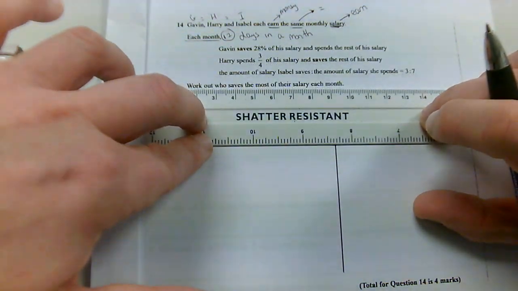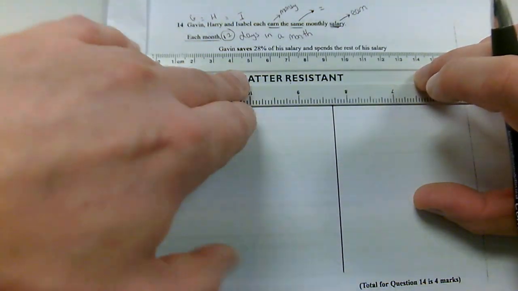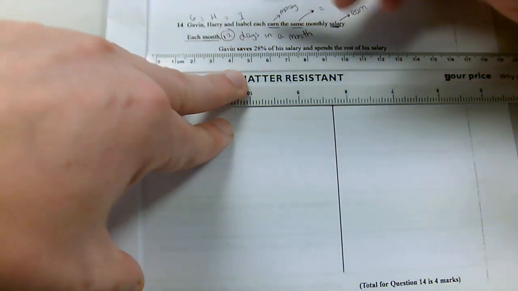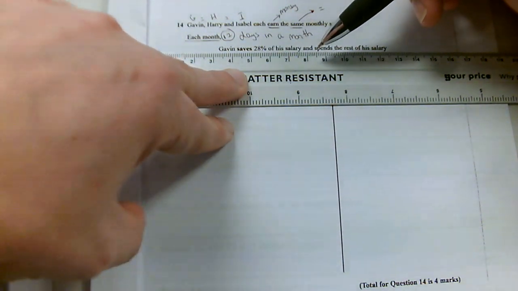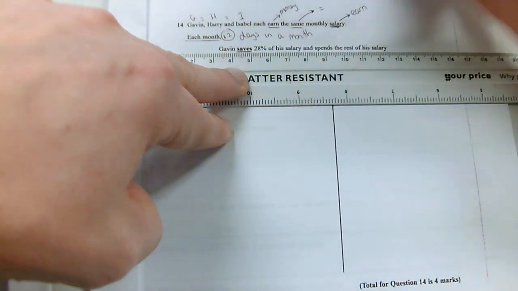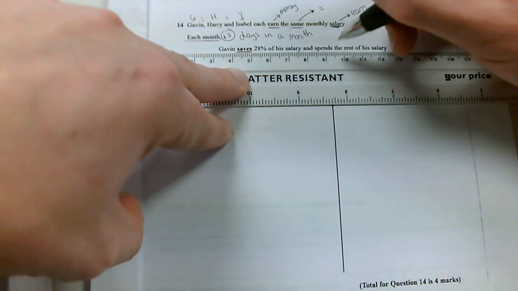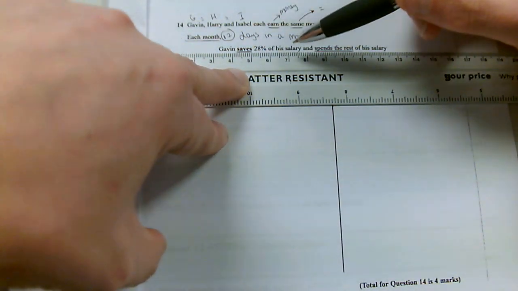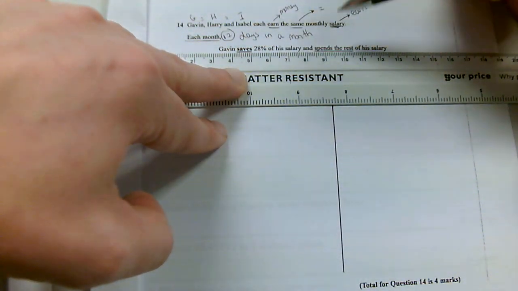Now you can see the three categories, and you've got Gavin. So it goes back, it's in order again, so it goes back to the first person up on the top line. It says Gavin saved 28% of his salary. So I'm just going to underline the word "save" because it's bold, so I know it's going to be fairly important. And he spends the rest. Now that's going to be a crucial bit. So this is the first bit of numbers and calculations we've got. He saved 28%, he spends the rest.